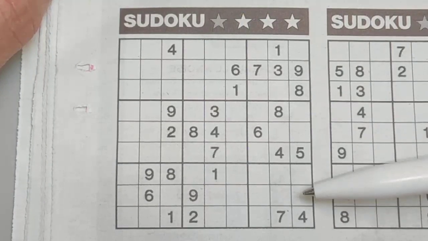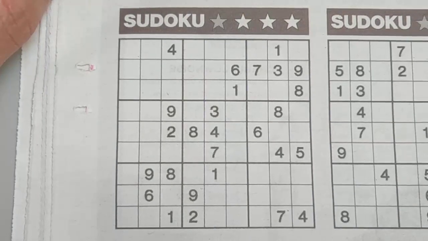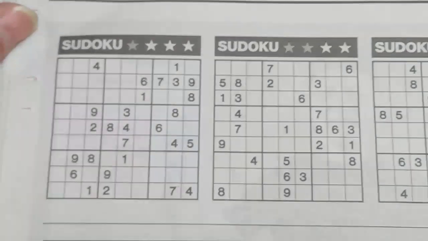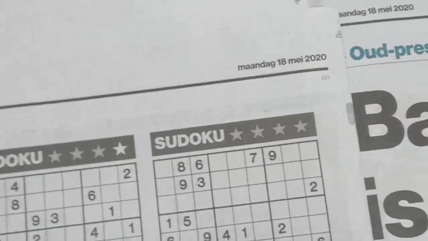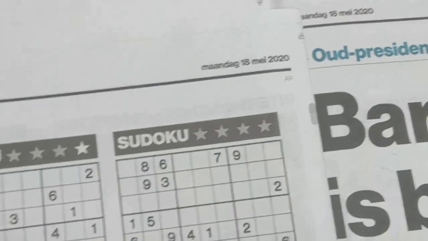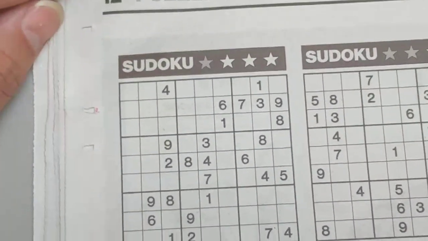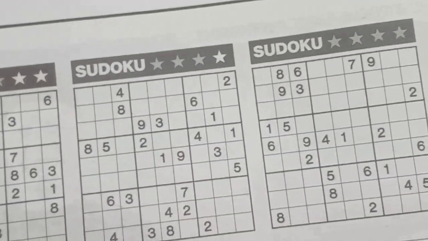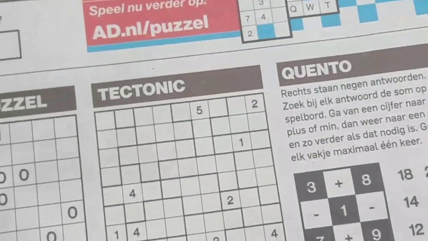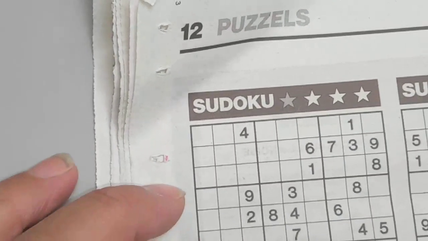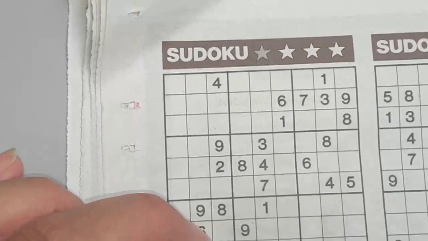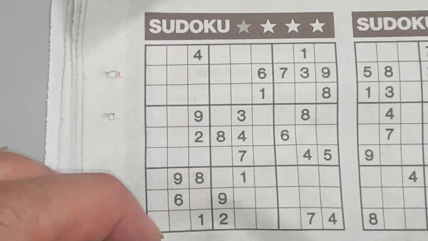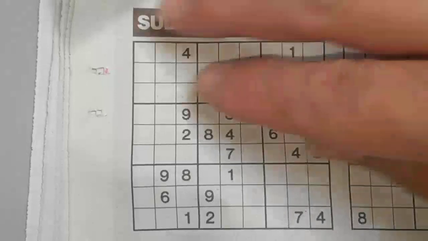It's the first one of the additional, because this is an additional of this newspaper of Monday, May the 18th 2020. We have Sudoku with 1 star, 2 stars, 3 stars, 4 stars, a binary, and a tectonic. So we will start first with the Sudoku with 1 star in this additional. So let's get started.